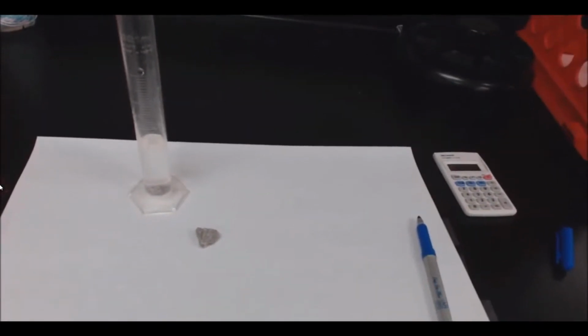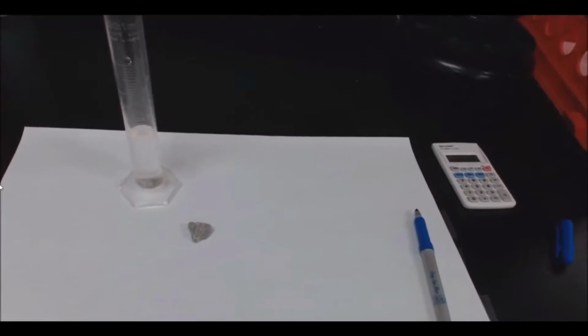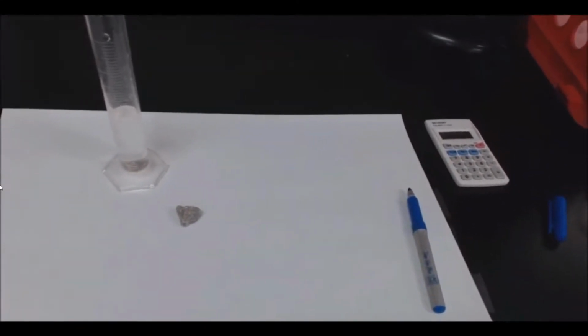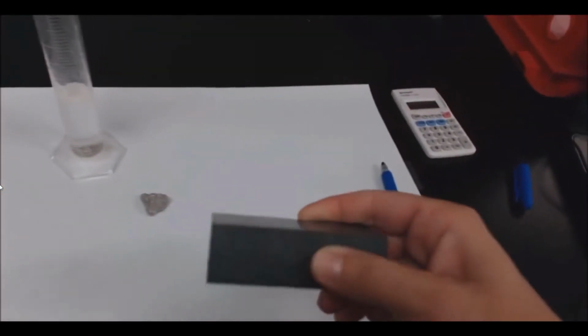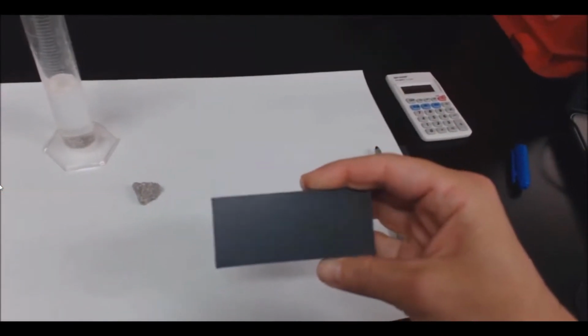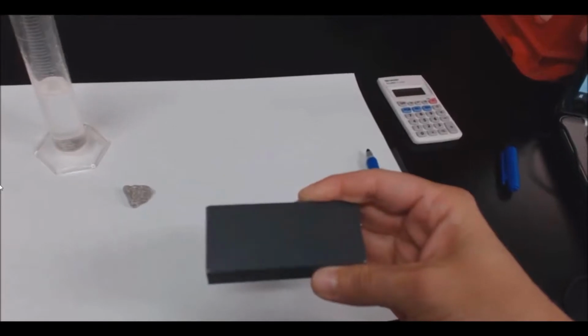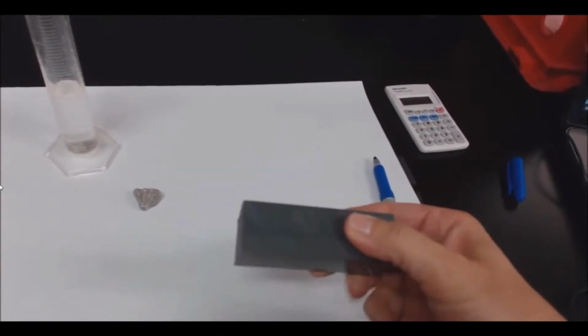Hey everybody, I'm back, and this time we're going to measure the volume of an irregular object. Now, in the first part of our volume video, we measured something that had nice, easy to measure sides. So for instance, we measured this rectangular block right here.